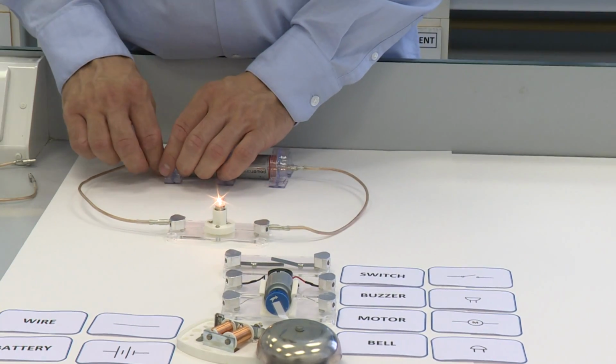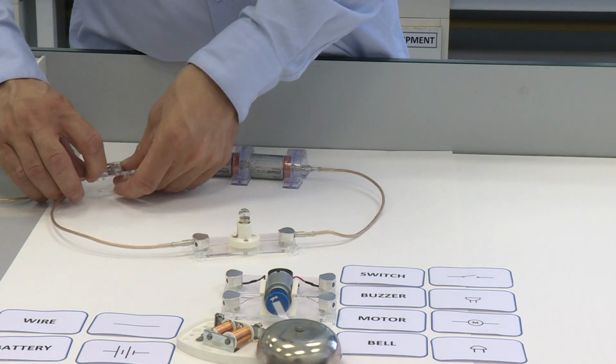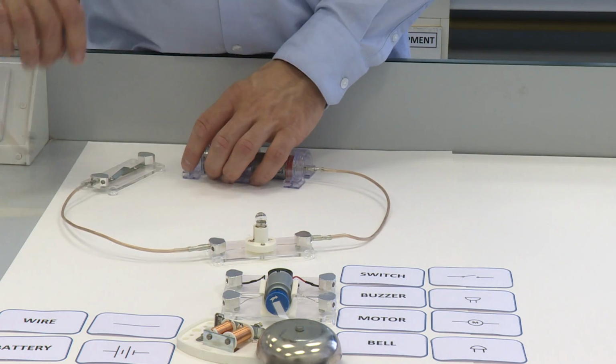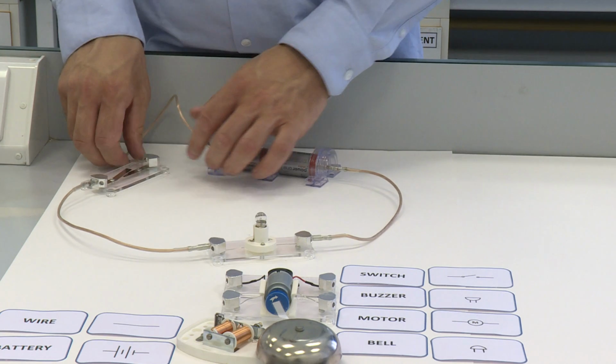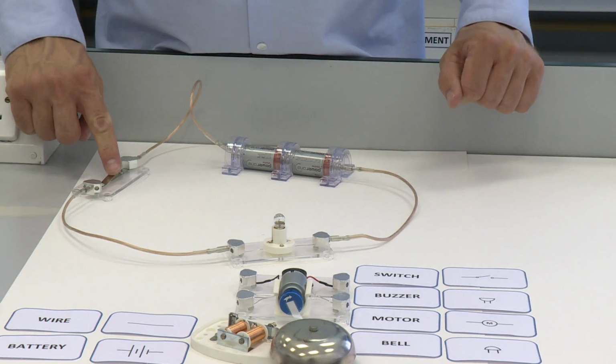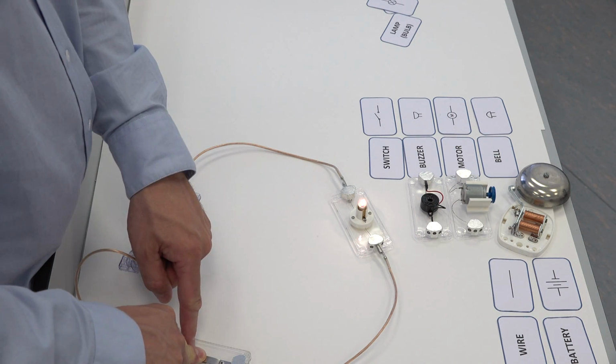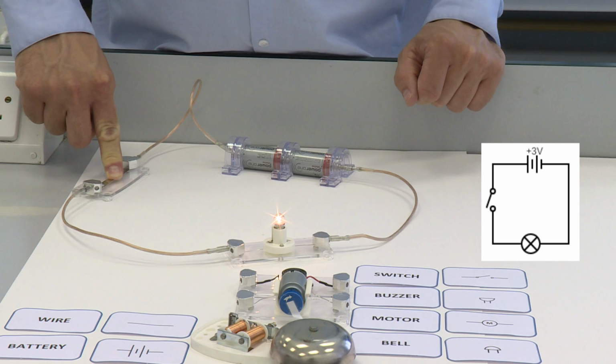So to see that in action, disconnect the lamp, connect one side to the switch, and connect the battery to the other side of the switch. When you close the switch by pressing the 2 pieces of metal together, the lamp lights.